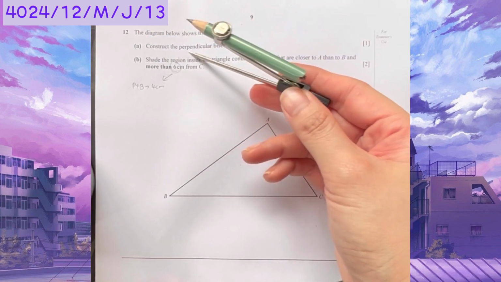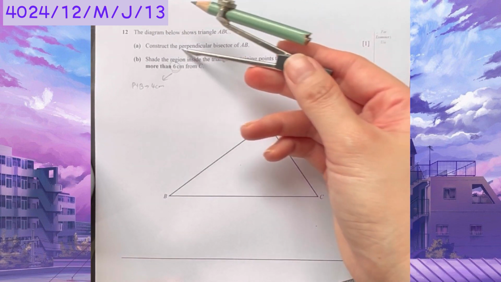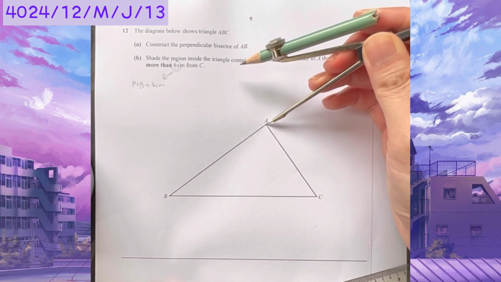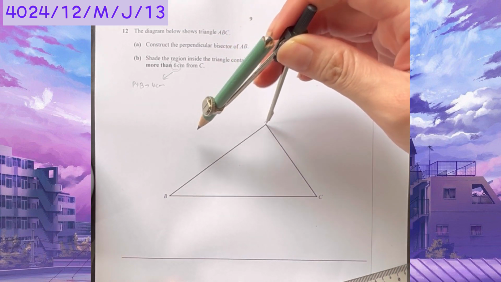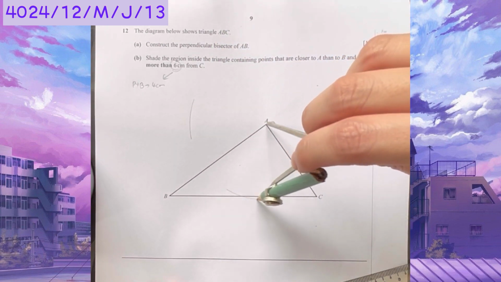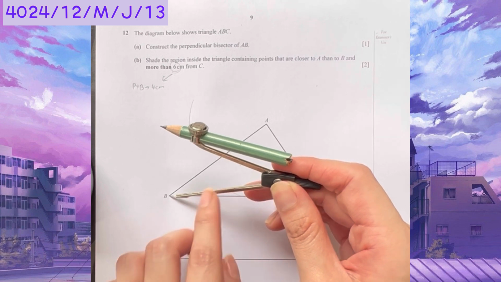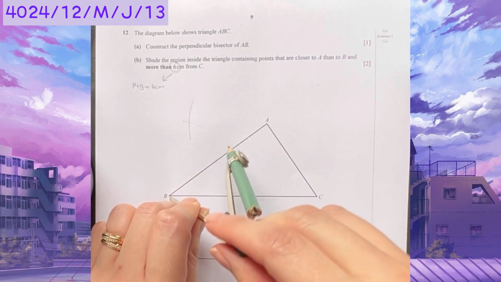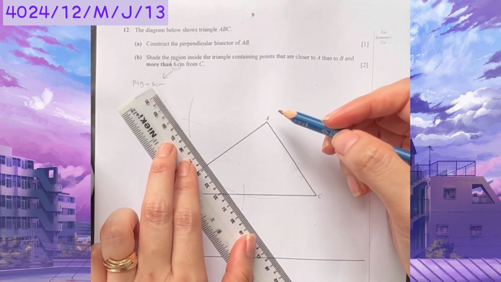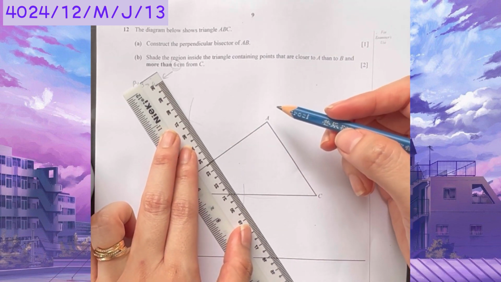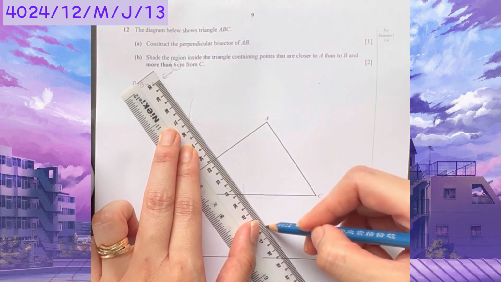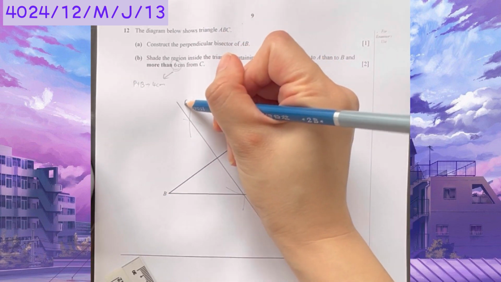So part A, construct the perpendicular bisector of AB. This is how you draw it. This must be more than half. You stretch any length and then touch at B and here. So you divide this AB into half, like that. This is your part A.